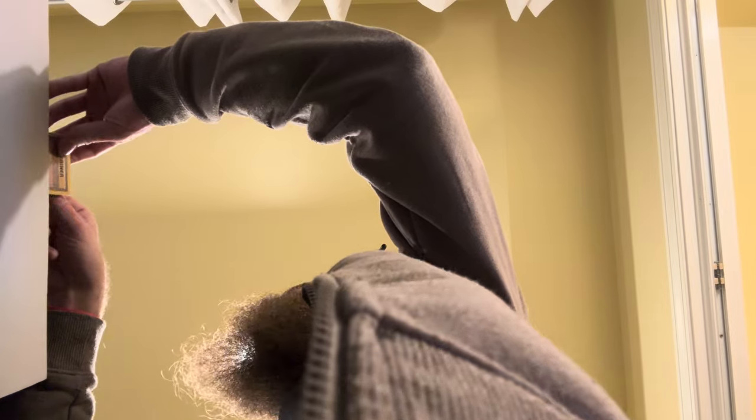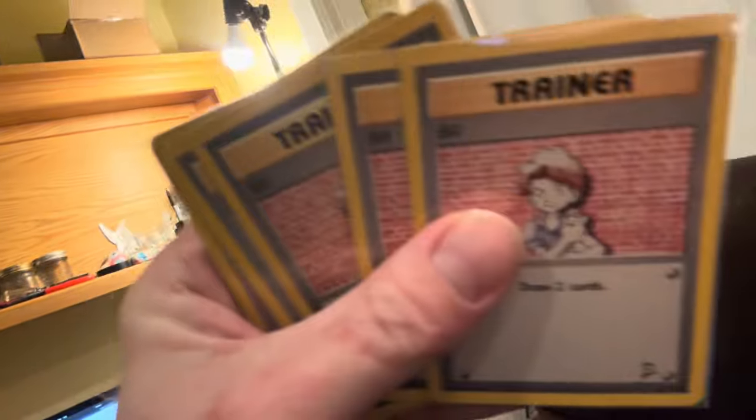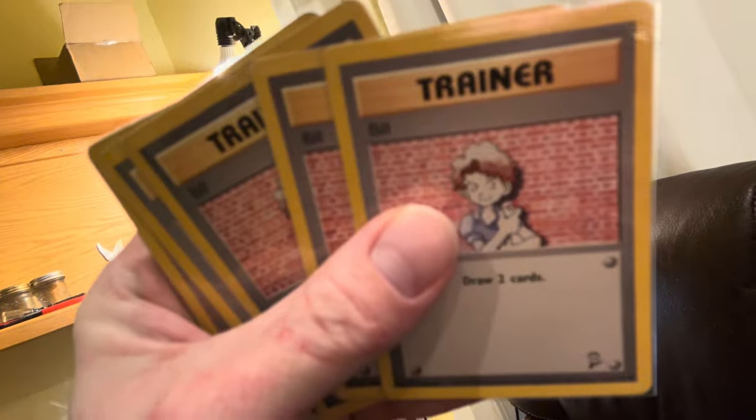Hi. 1, 2, 3, 4, 5. They're all the same card. That's kind of annoying. I'm trying to use the front-facing camera and this isn't working for me. They're all Bills. Lots of Bills. Okay, well, first thing, I've got to number the sleeves.